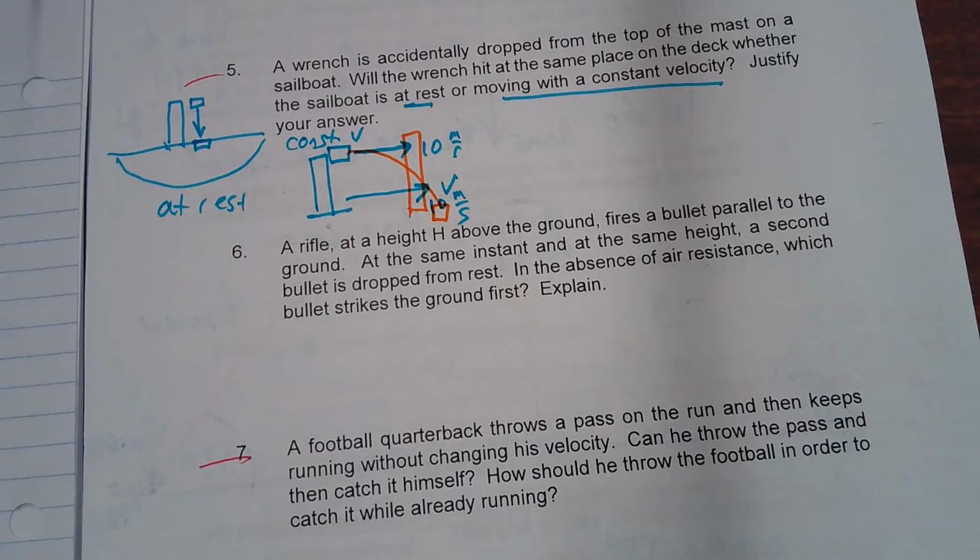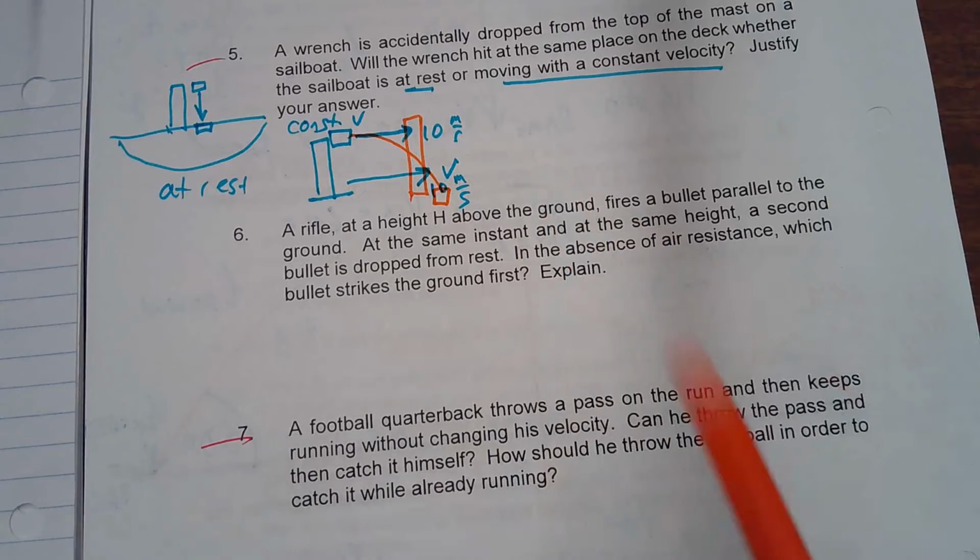Here's the mast. The boat is moving at 10 meters per second. Okay? Because constant velocity, not accelerating. The acceleration would change the situation. But if this is also going at 10 meters per second, like our picture here, right? That means that object is not gonna go backwards.